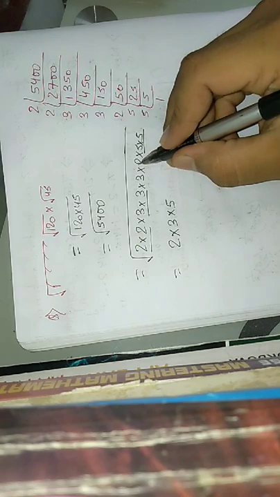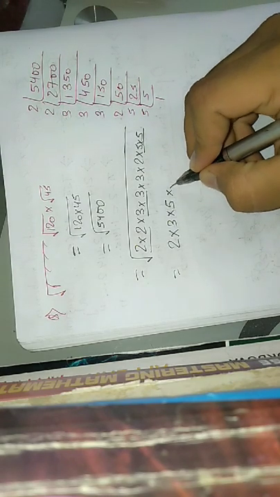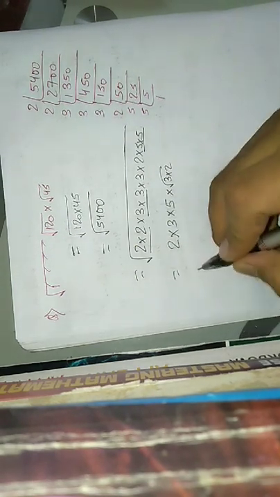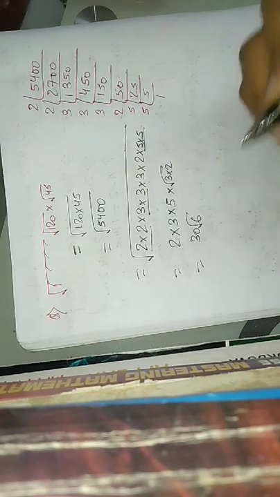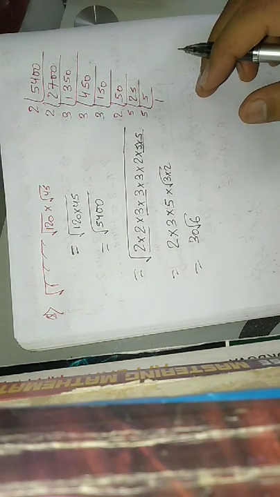Next, only this is left: root 3 into root 2. Root 3 into 2, so this is root 6. The value is 30 root 6. So this is again an irrational number.